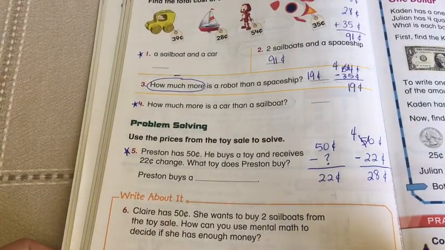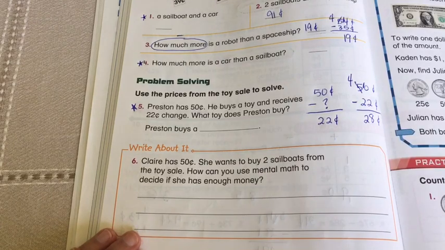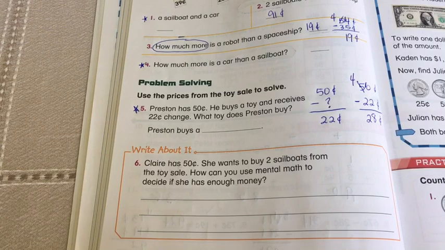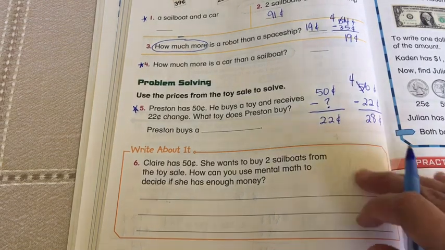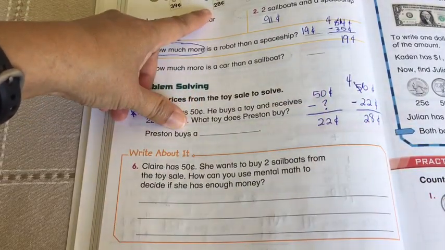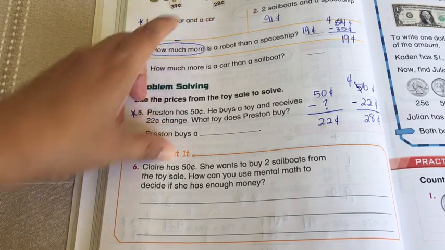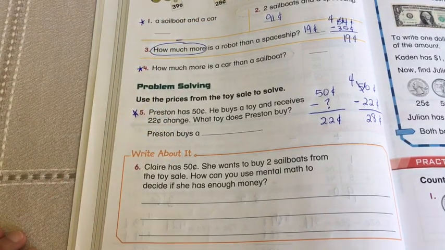All right, last question, number 6. Claire has 50 cents. She wants to buy 2 sailboats from the toy sale. How can you use mental math to decide if she has enough money? If I look here, she wants to buy 2 sailboats and she has 50 cents. How can you use mental math?